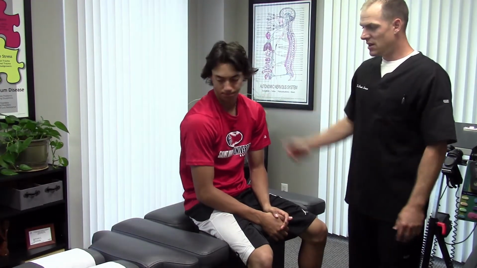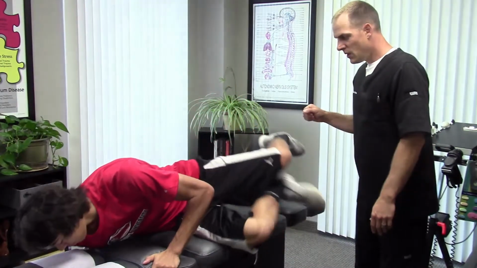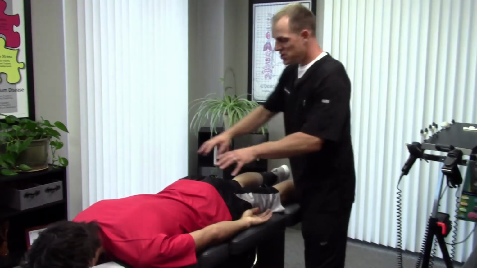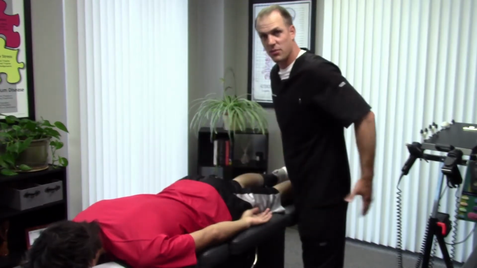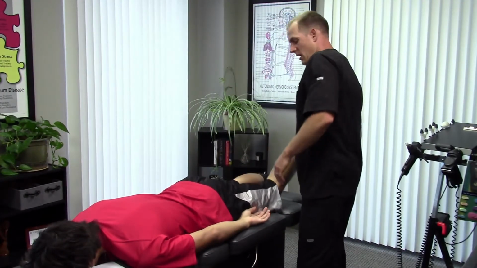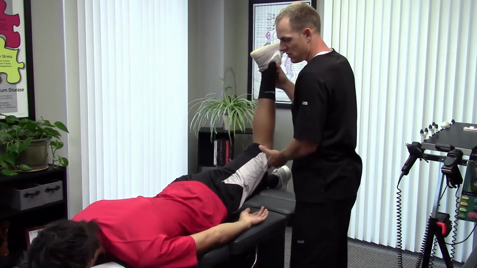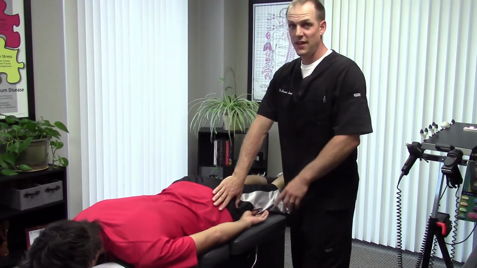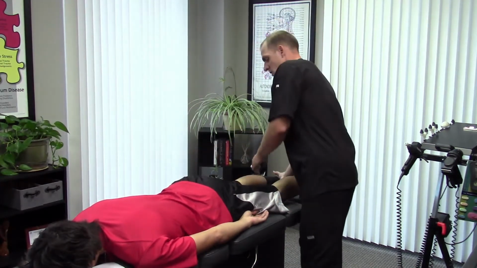So go ahead and lay on your stomach. The first step is figuring out which muscles aren't working right. We're going to check his gluteus maximus, the big butt muscles, right now. I'll have him push up right here. And they're very weak. Now this is the left side. He came in with right side hip pain.